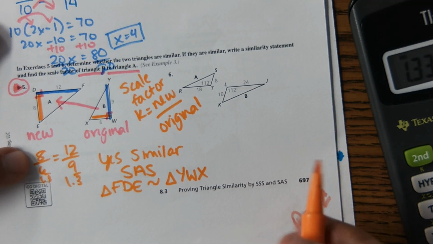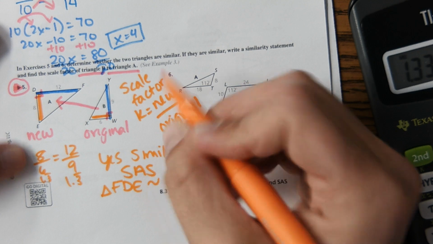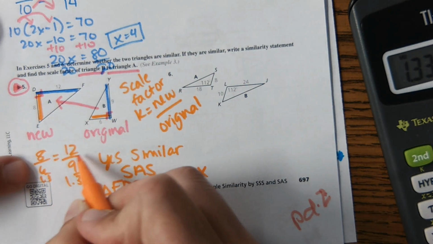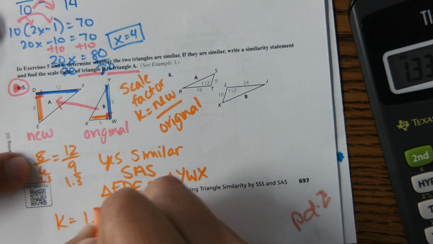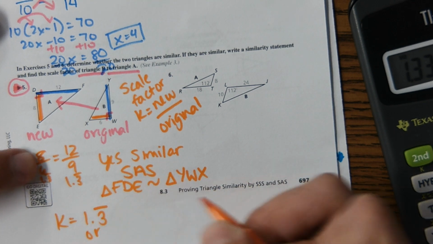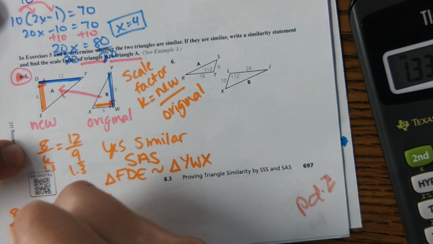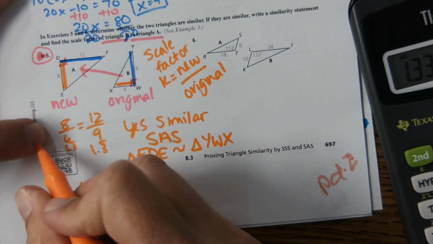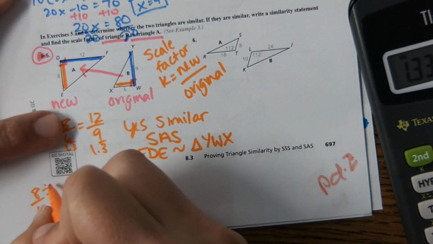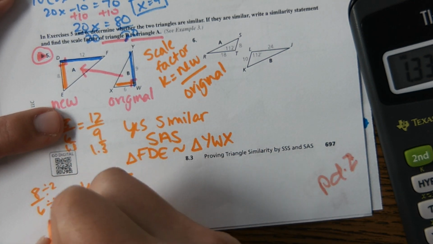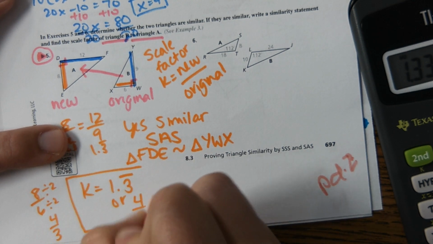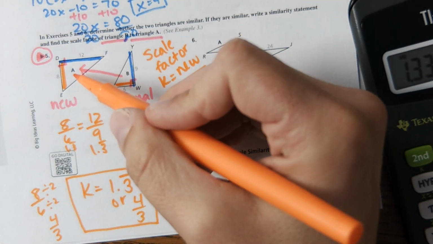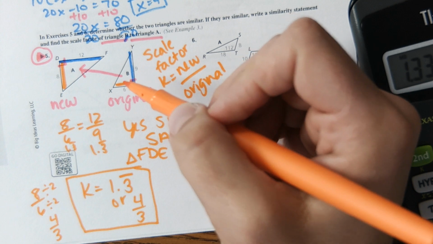And then it wants to know scale factor, which is new over the original. And we already put new over the original here. So scale factor is 1.3 repeating, or as a fraction, if you take 8/6 or either one of these fractions and just simplify it, you get 4/3, same thing. So triangle A is 4/3 times larger than B.